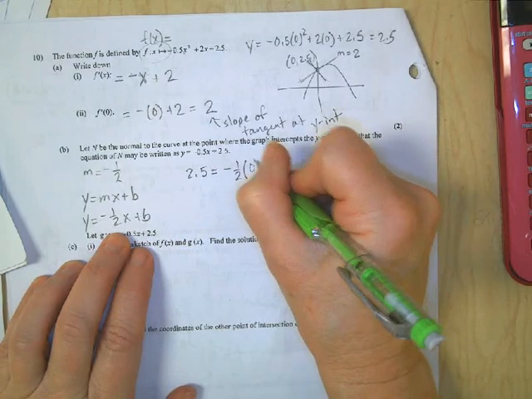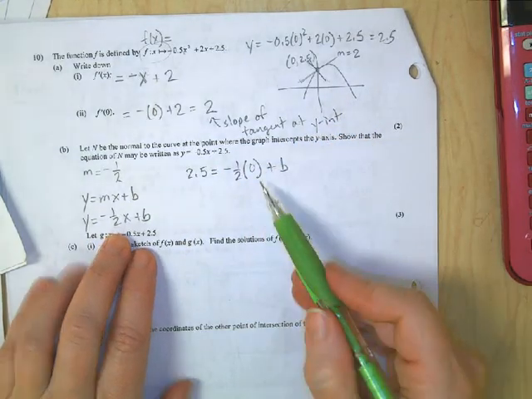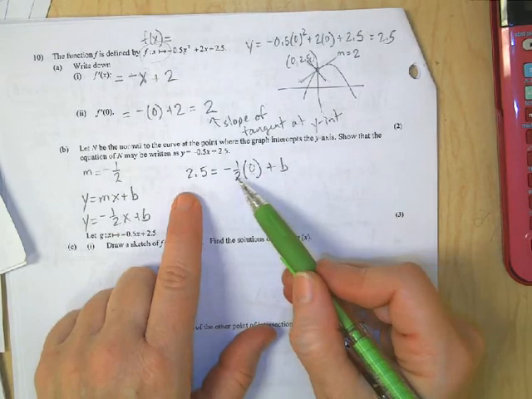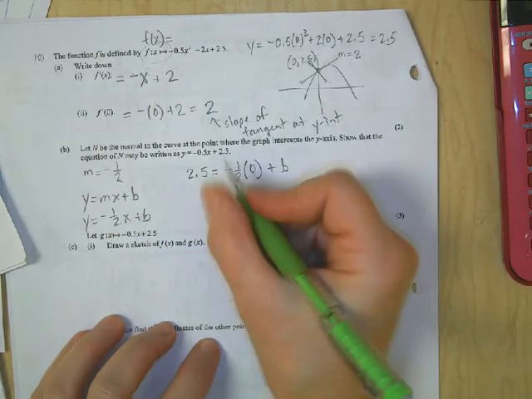Okay. Anyway, let's keep going. So I substituted in my y-intercept. 0 times negative 1/2 is 0. B is equal to 2.5. Oh, duh.